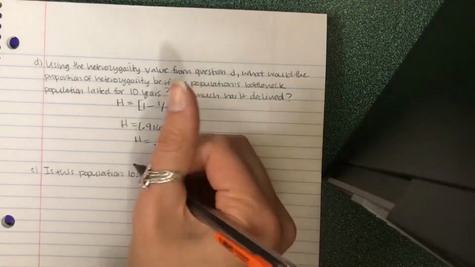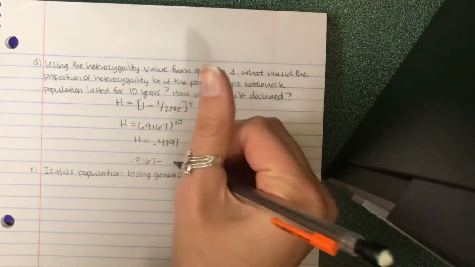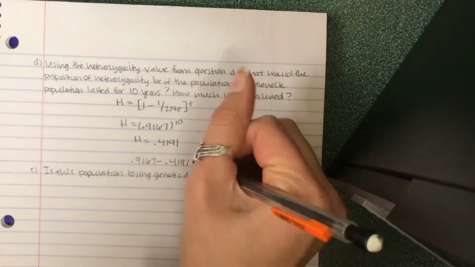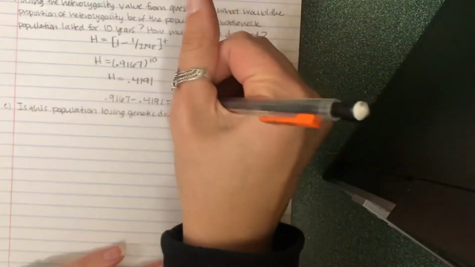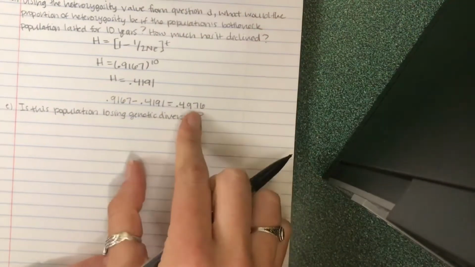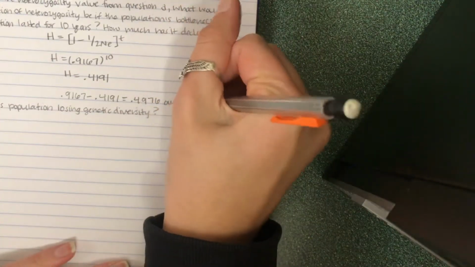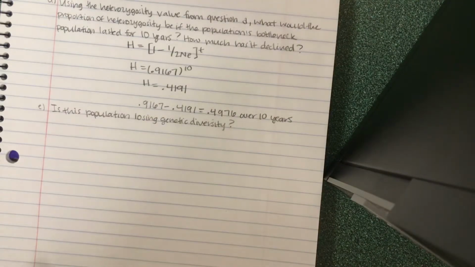So the difference here, we have 0.9167 minus 0.4191, so this means that we are losing this much heterozygosity over a 10-year period. Which is quite a bit of genetic variation.